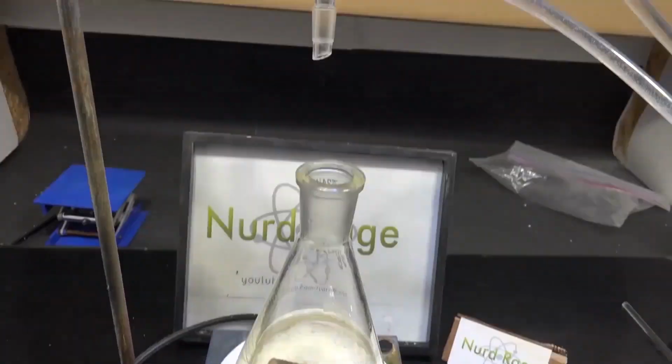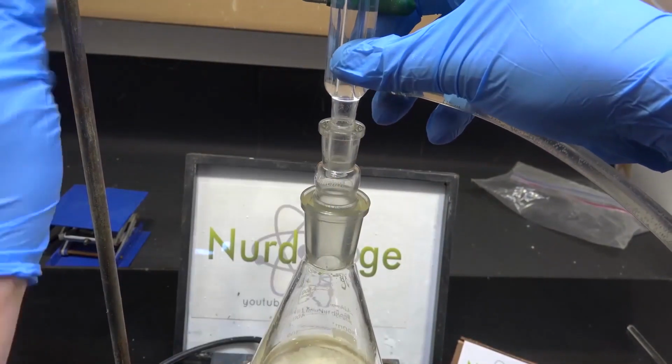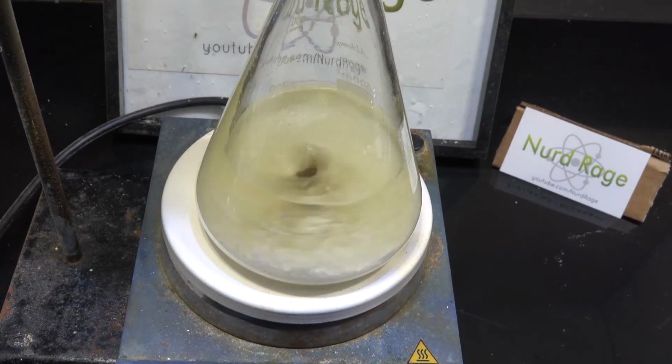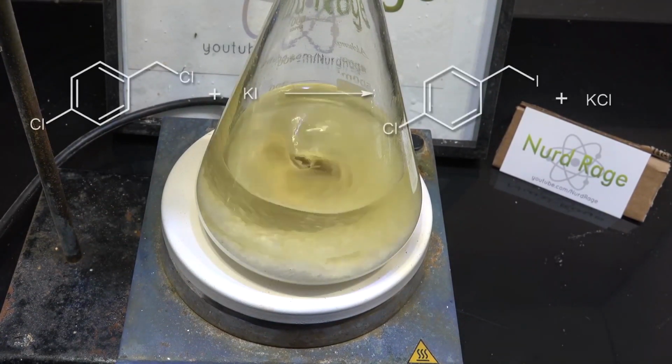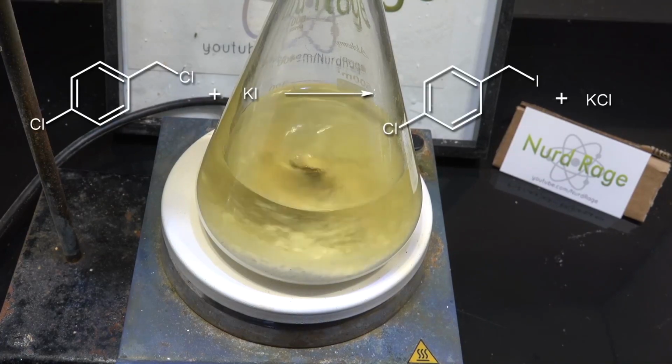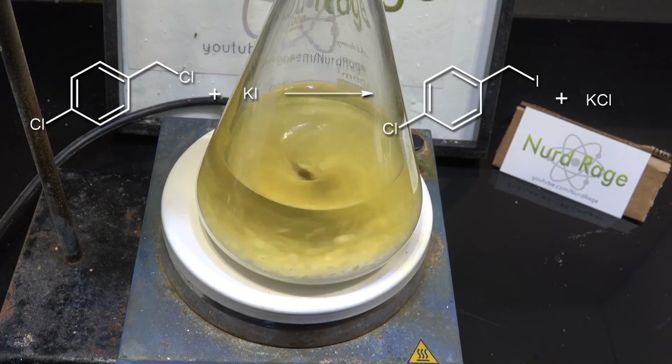Now on top of the flask, set up a reflux condenser column. Vigorously stir the mixture and gently raise the temperature until it just starts to reflux. Two things are happening. First, the potassium iodide is reacting with the p-chlorobenzyl chloride to form p-chlorobenzyl iodide and potassium chloride.